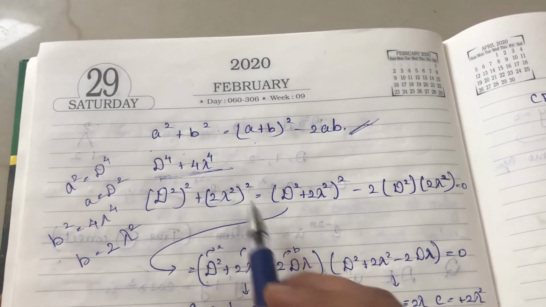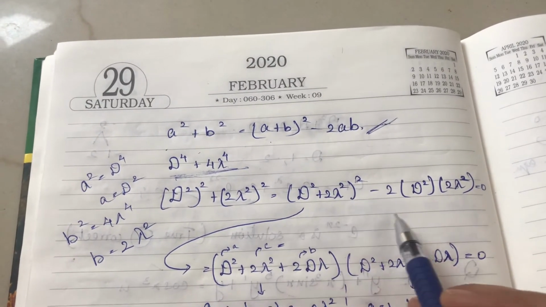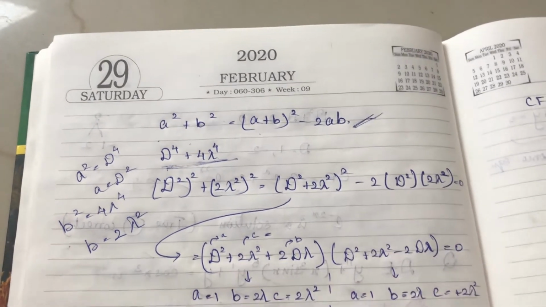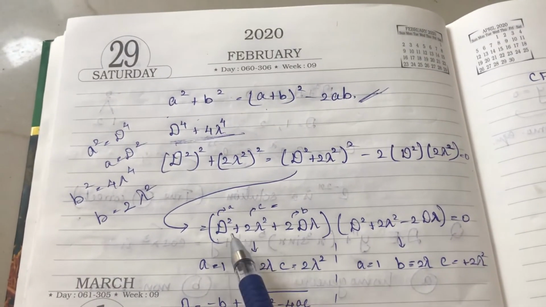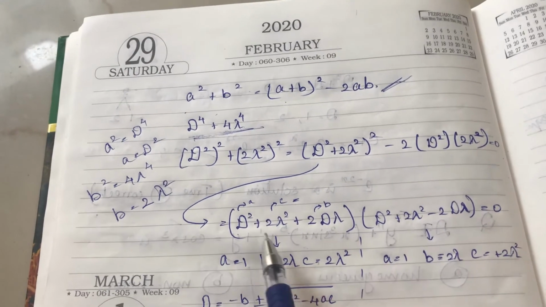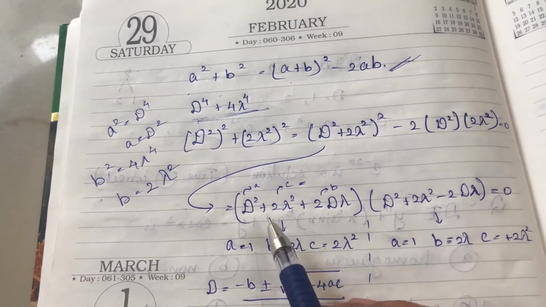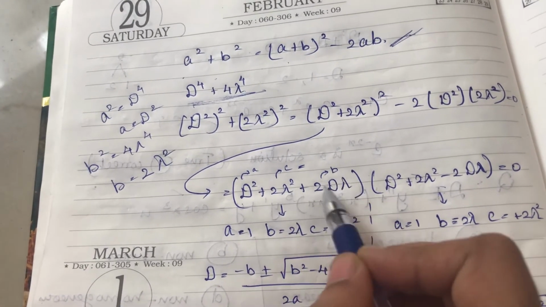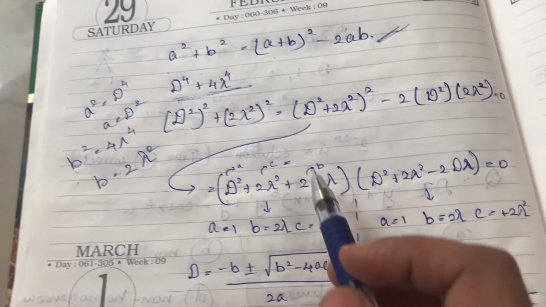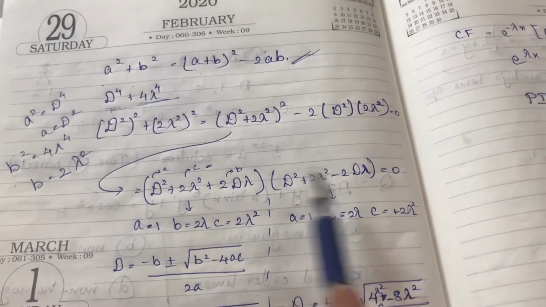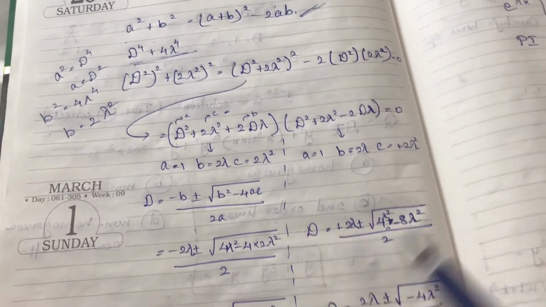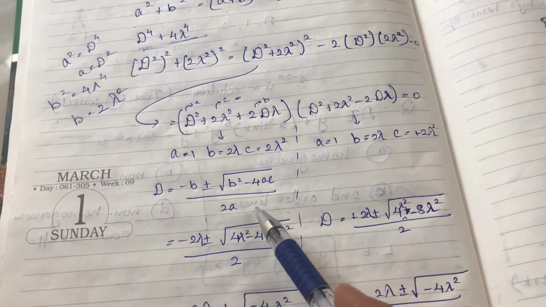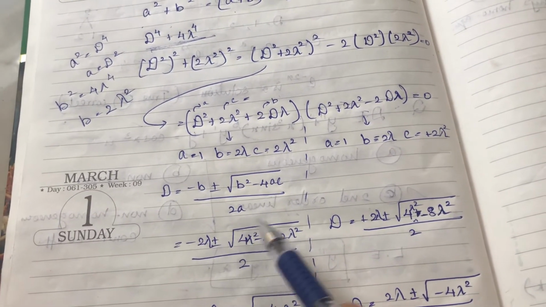So a square plus b square equals a plus b the whole square minus 2ab, which is equal to 0. By substituting all these values you will get these two things, and you can easily write it like this also: D square plus 2 lambda square plus 2 lambda D. This one will be b, this one will be a and this one will be c. From these two things I am taking the quadratic formula: minus b plus or minus square root of b square minus 4ac by 2a.